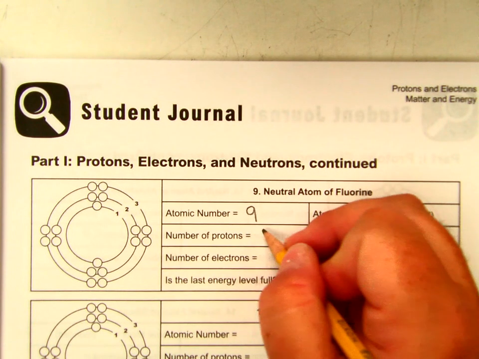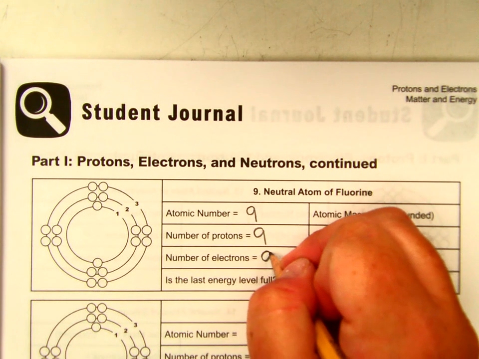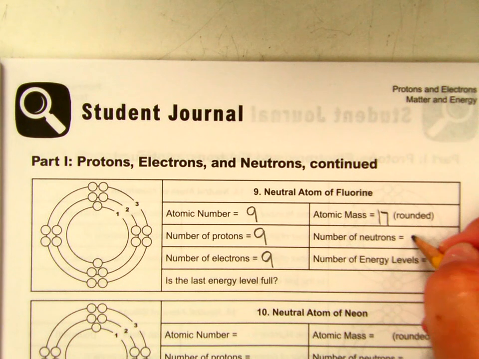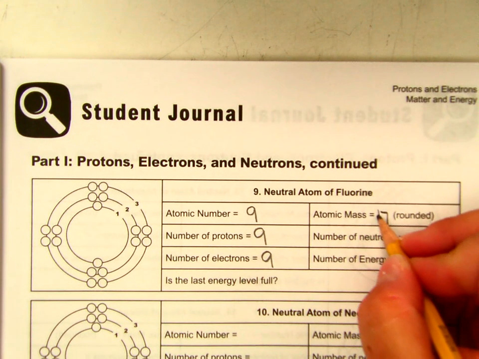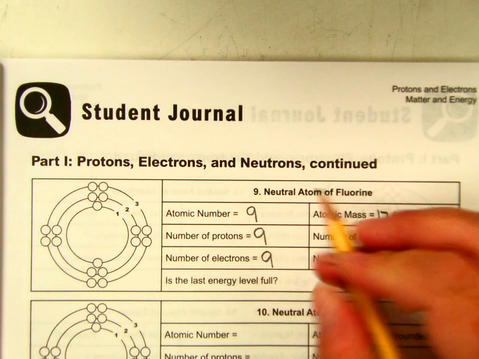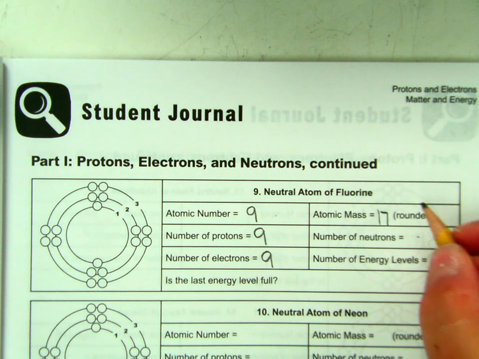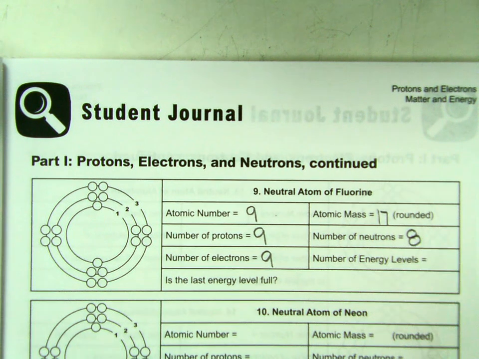Our atomic number tells us our protons, so 9, and it tells us our electrons, 9. Next, we've got to figure out our neutrons. So we have to subtract 17 minus 9. And when we subtract 17 minus 9, you should get 8.